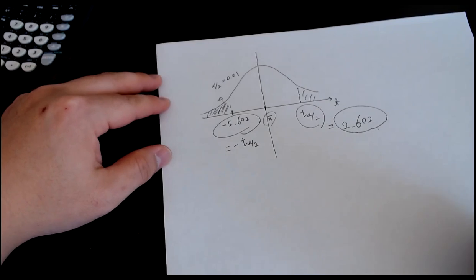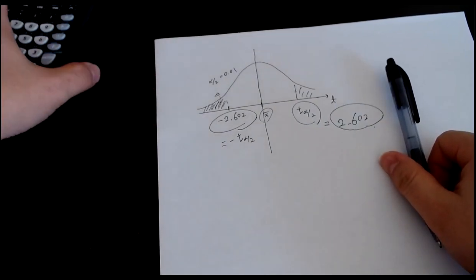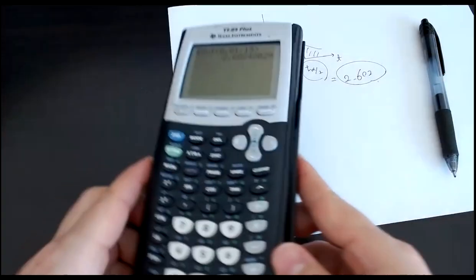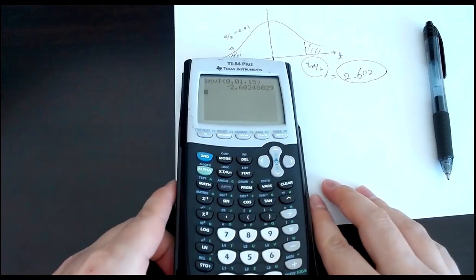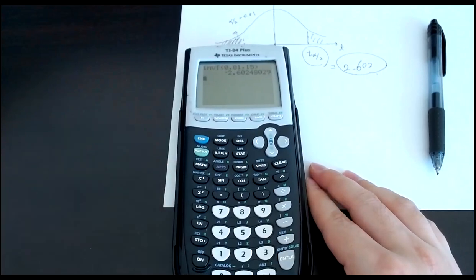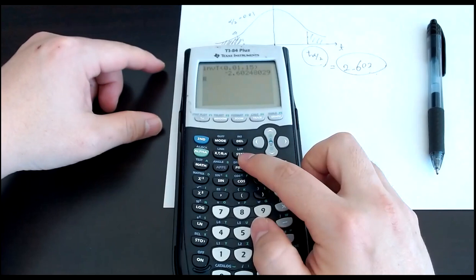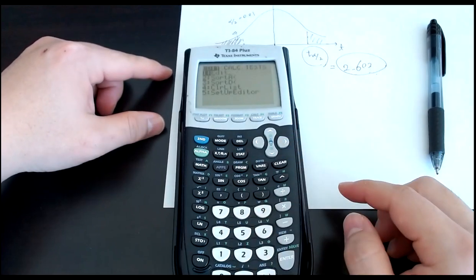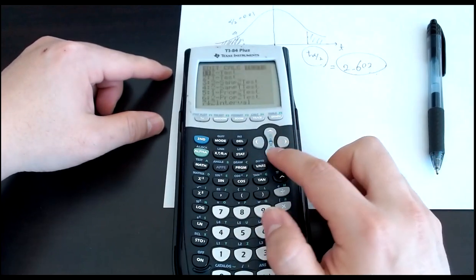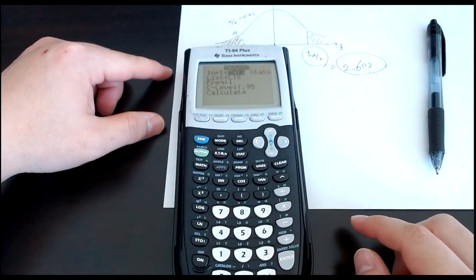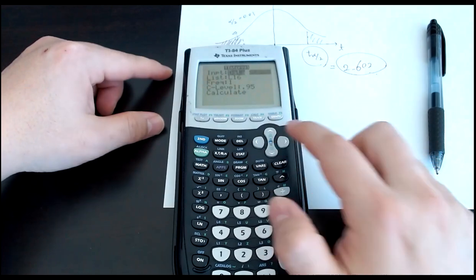Now let's find the confidence interval. Once you figure out the critical value, we are ready to estimate the confidence interval. So we go to Stat, then Tests, and we use the T interval. So instead of Data, we have to choose Stats.